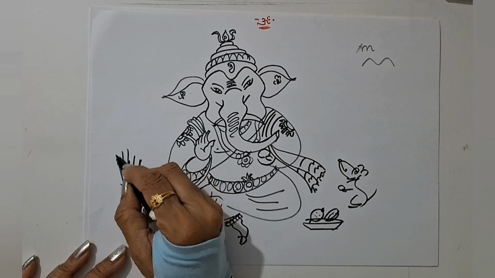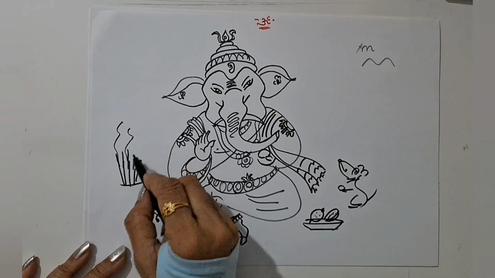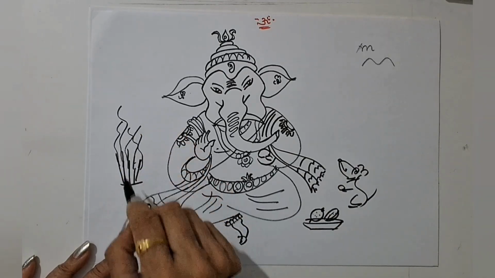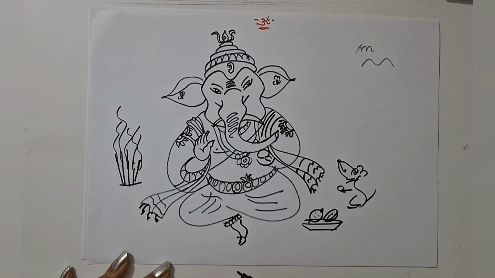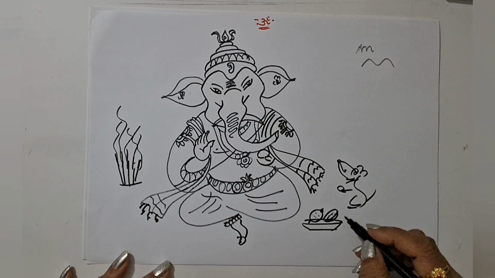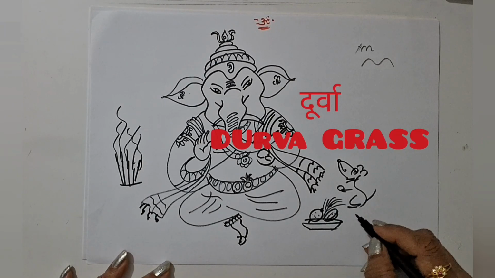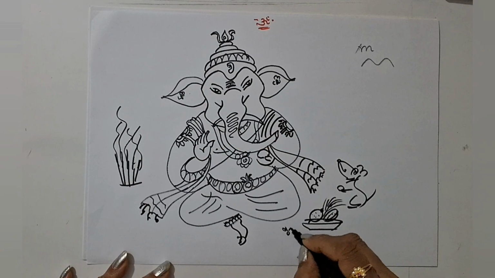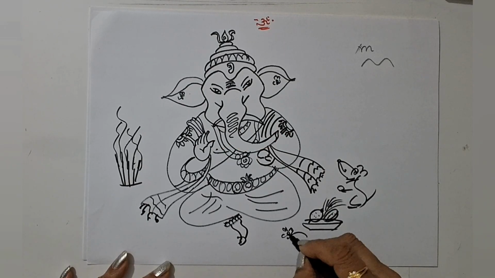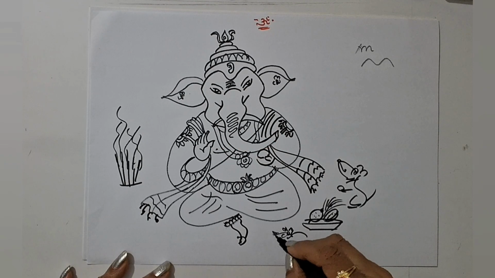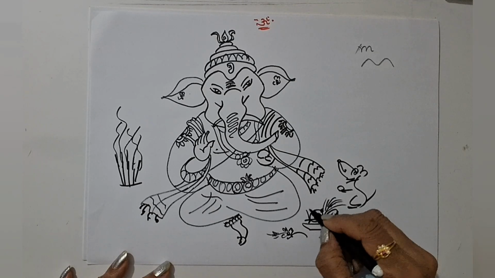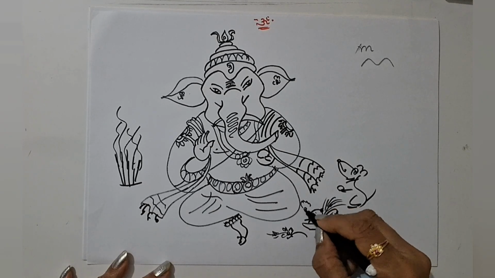I don't think he is allergic to their fragrance. And dhruva grass, and hibiscus. You can also show one fallen down, and one here which is not fallen down.